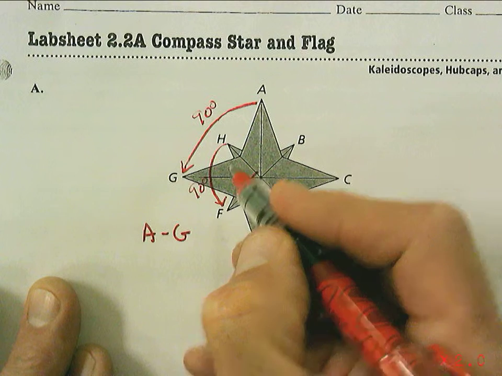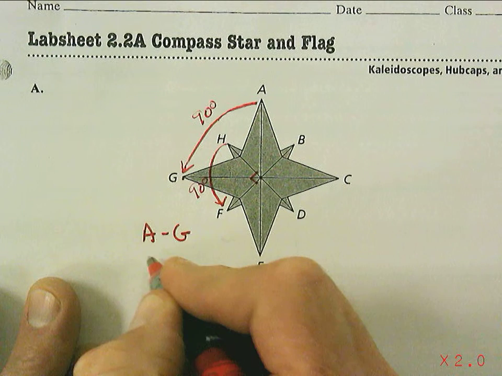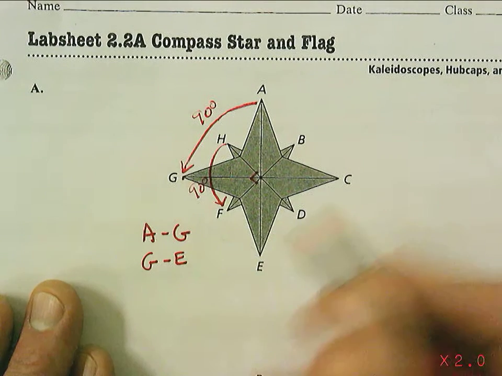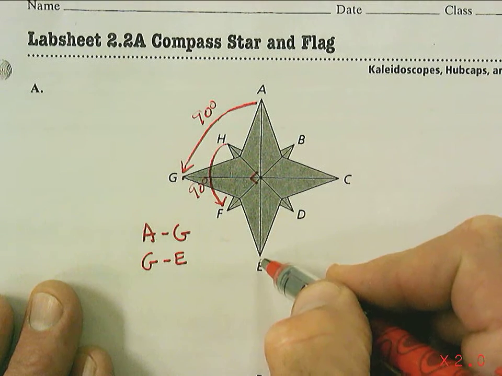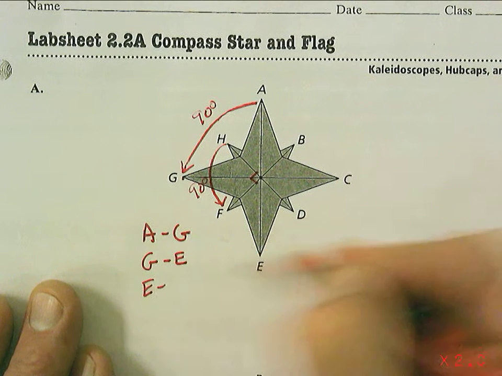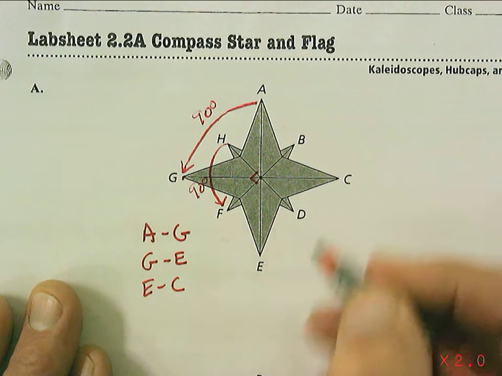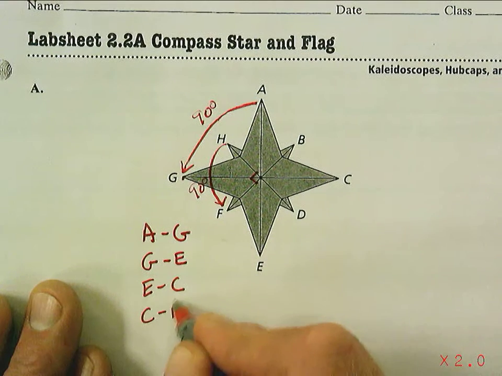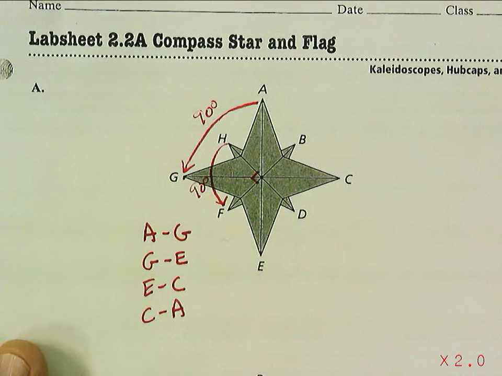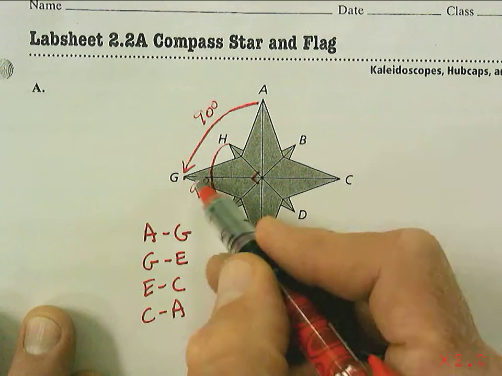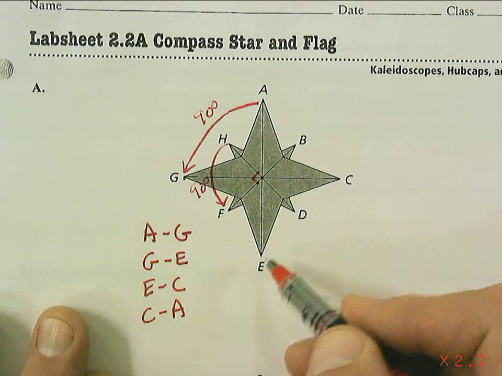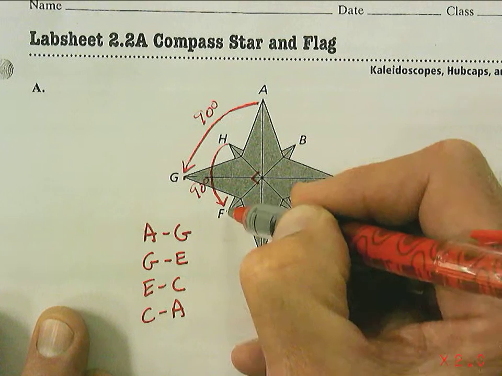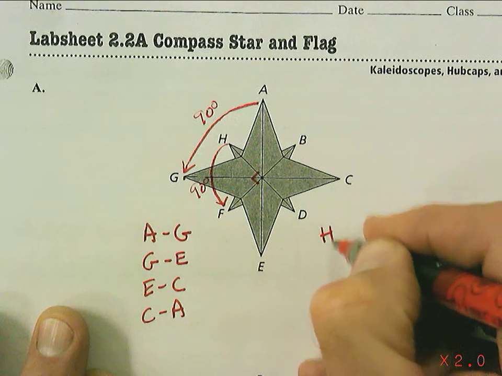Or we could have thought about taking G to E. That's another pair of points that match up. If I rotated 90 degrees, G would be where E is, or E would move to where C is, and point C would move to where A is. Those are points that match up, or points that would be overlapping or in place of the other points. We also have these inner star points that would do the same thing. H would move to where F is, so list that, H to F.